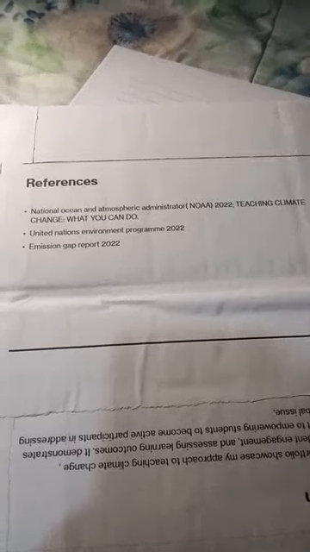Second author is United Nations Environment Program 2022. And the third author is Emission Gap Report 2022.